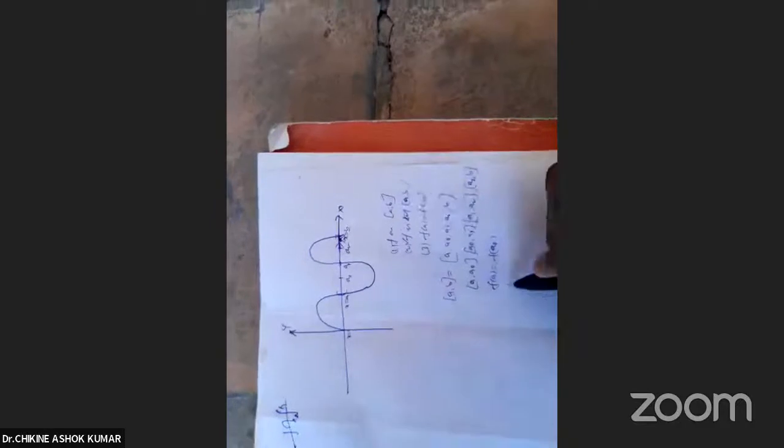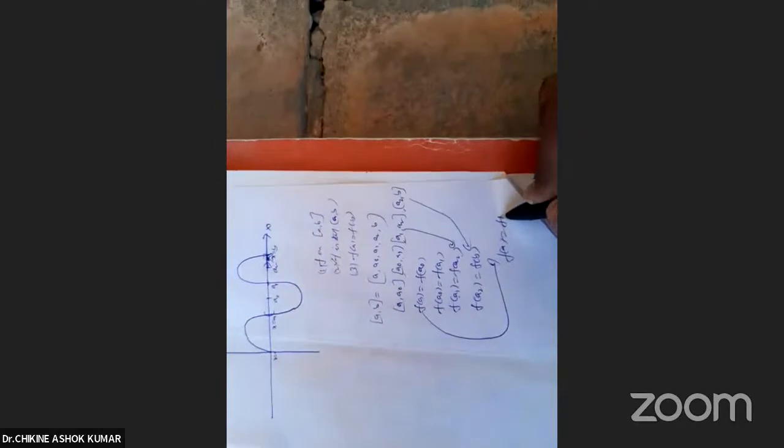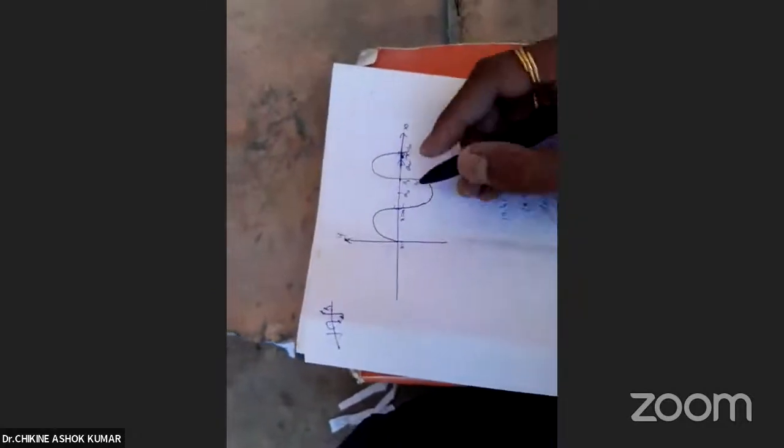That is, for the function f, f of a equal to f of a0. Similarly, f of a0 equal to f of a1. If you take this interval, f of a1 equal to f of a2. If you take the last interval, f of a2 equal to f of b. So from this, we can write f of a equal to f of b. So it has equal distances. So అప్పుడు, then there exists at least one point in between.